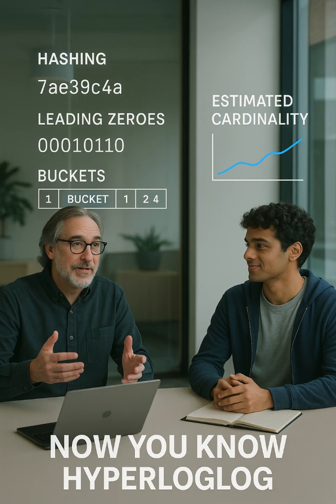Kind of, yeah. You take each item, like a user ID or an IP address, whatever you're counting, and you feed it into a hash function. This function turns it into a string of bits, a binary number that looks pretty random. Like a unique fingerprint almost. A fingerprint, yeah, that's a good way to think about it.